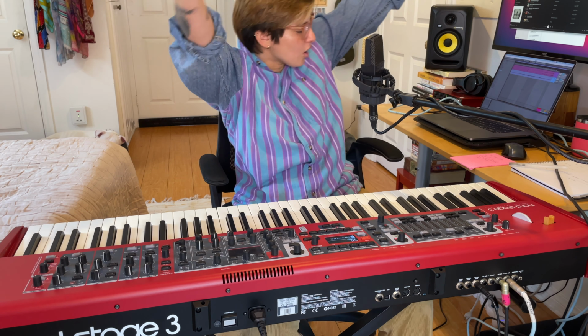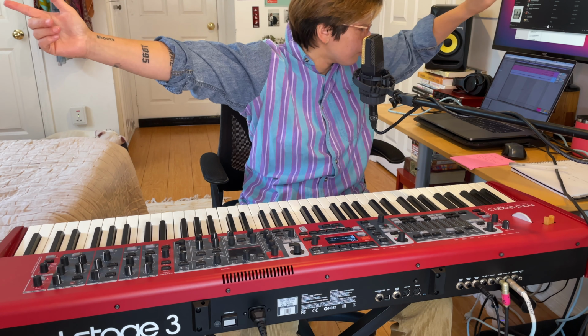So those are the scales that are just some type of F scale that we can use over the whole form of the blues.